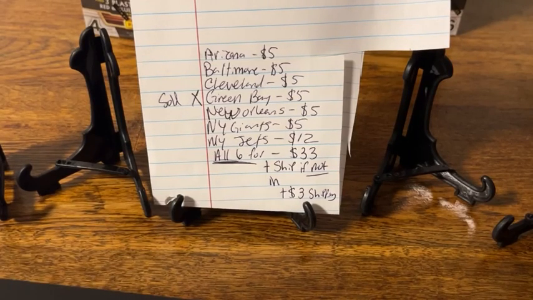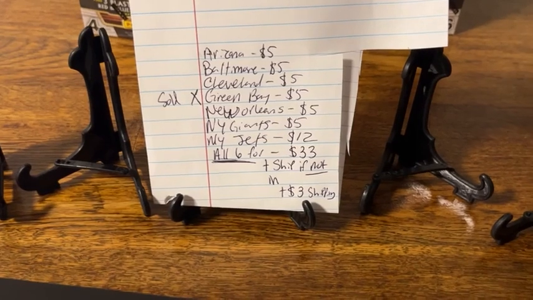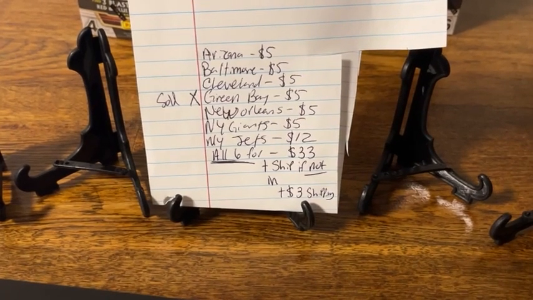I have a buttload of packs. I think I have 57 packs: 32 Prism packs and 26 Optic packs. So I'll be doing a lot of pack breaks. And I've got so much more product after that. But anyways, for the good product, this is getting to the end of it. I try to get out of breaking, actually.